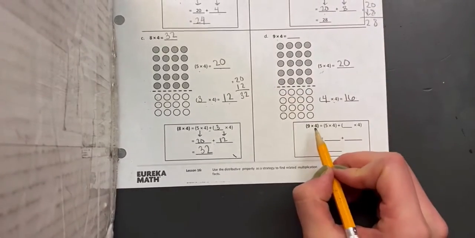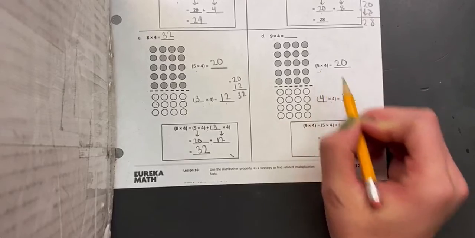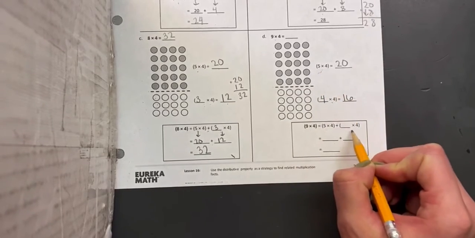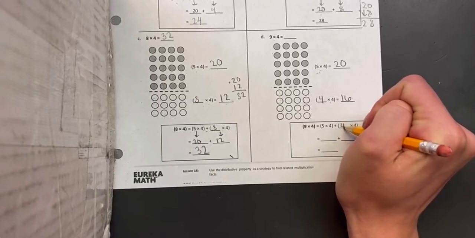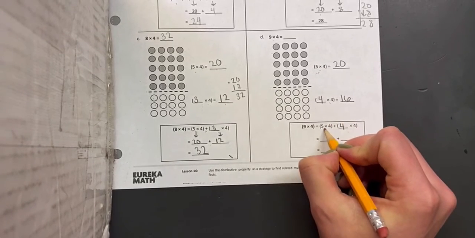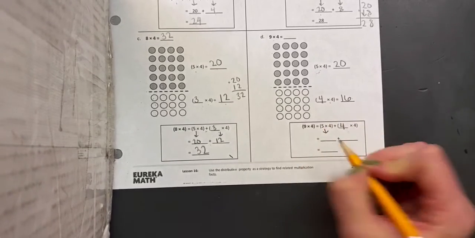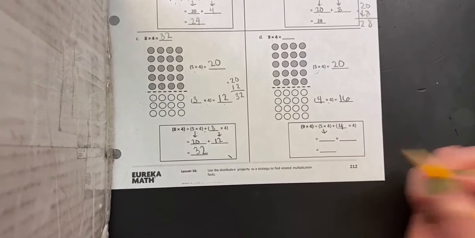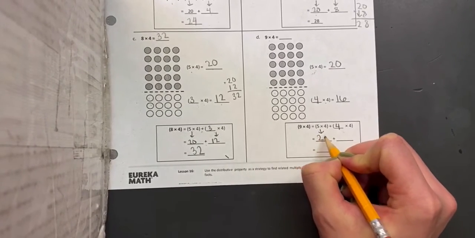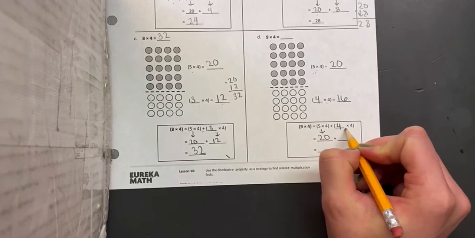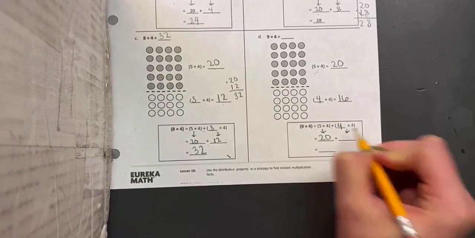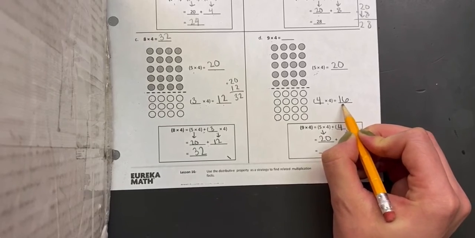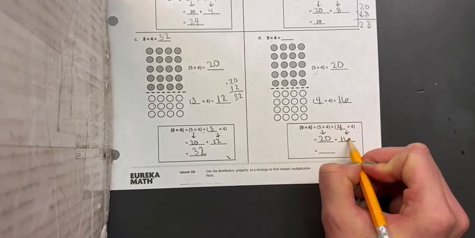So here's my 9 times 4. I have my first array, but now I need to put my second array. Remember, there are 4 rows, so my 4 is going to go here. The first thing I want to do is solve my 5 times 4 with my arrow, so I know my answer goes there. I know 5 times 4 is 20. But now I need to add 4 times 4. So what's 4 times 4? I can look back here, 16.